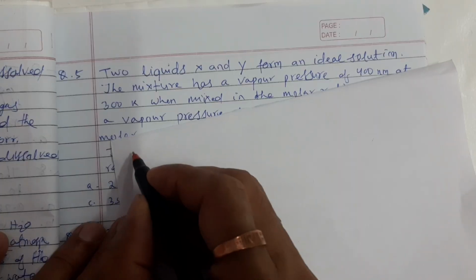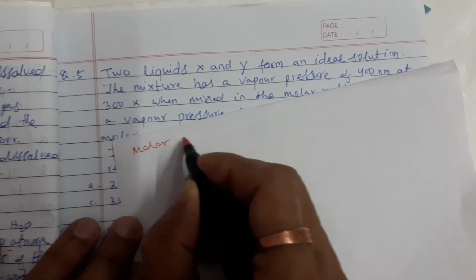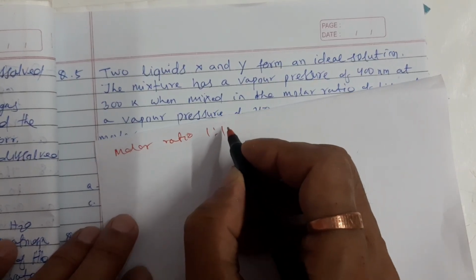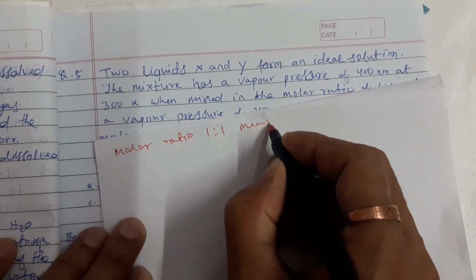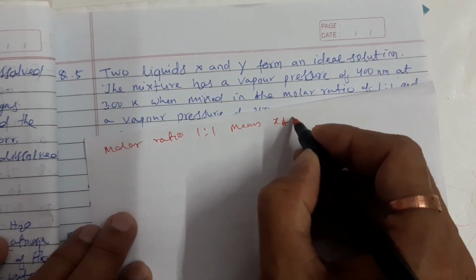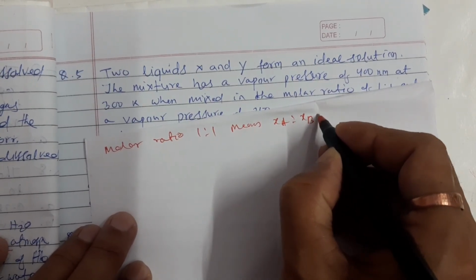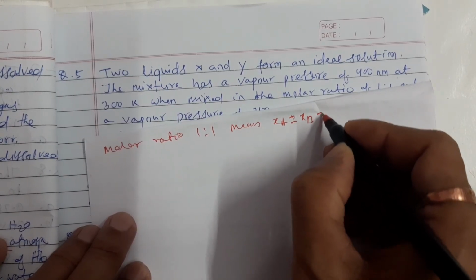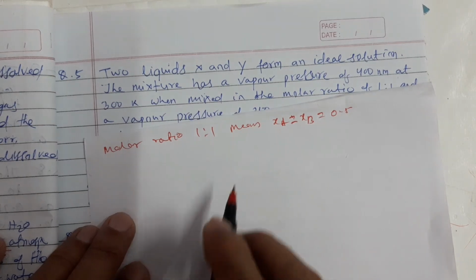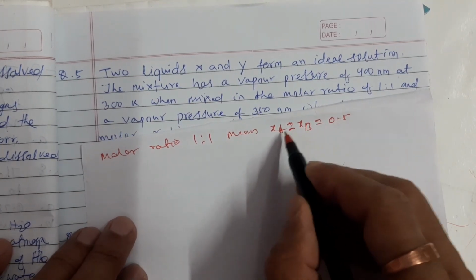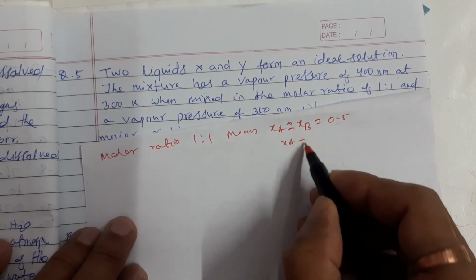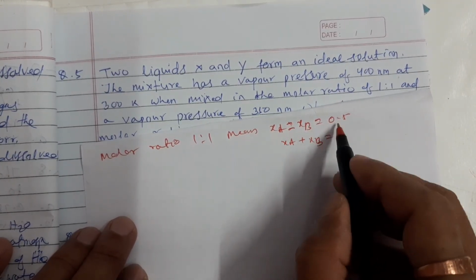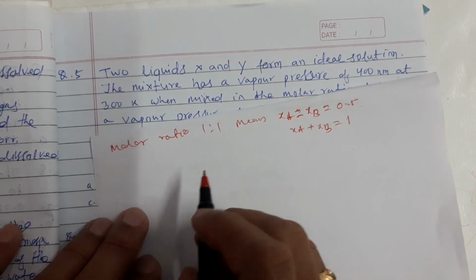Molar ratio 1:1 means what? XA is to XB, that is, you can write XA is equal to XB is equal to 0.5, because when XA plus XB you have to get 1. Therefore this is 0.5 and this is also 0.5.